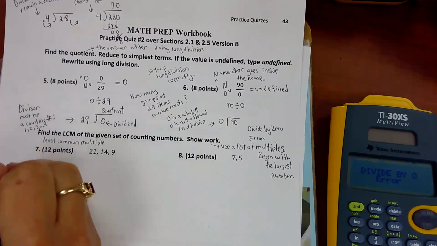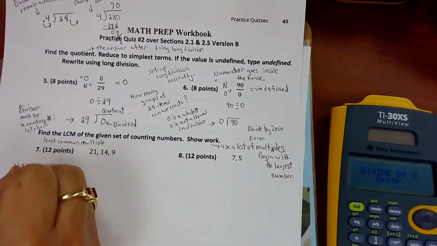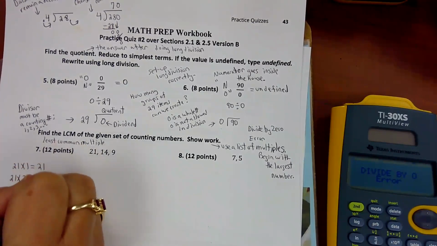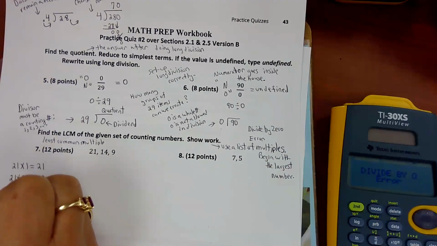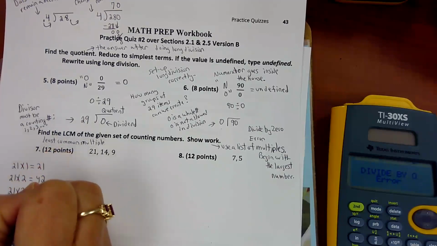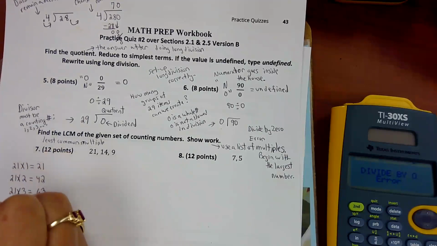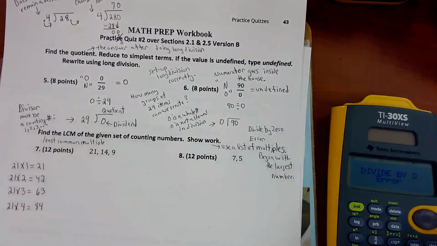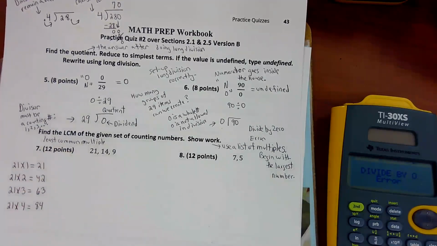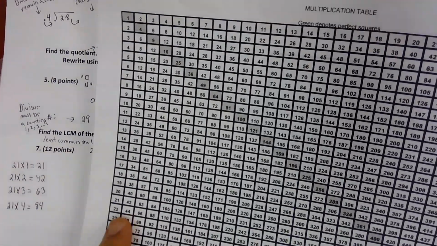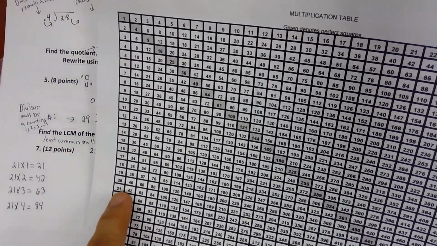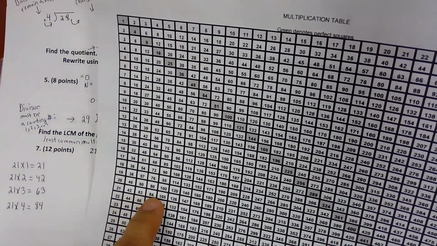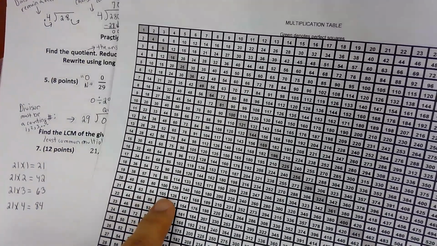Okay. So we're going to do 21 times 1 is 21. 21 times 2 is 42. 21 times 3, 63. 21 times 4 is 84. And you can certainly double check on your multiplication chart because that's on here. You can see here 21. There's 21 times 1, 21 times 2, 21 times 3, 21 times 4, 21 times 5 is 105.